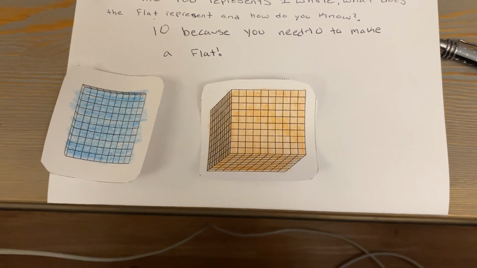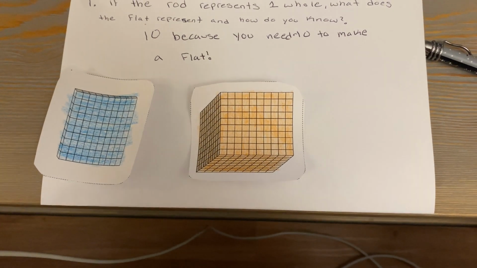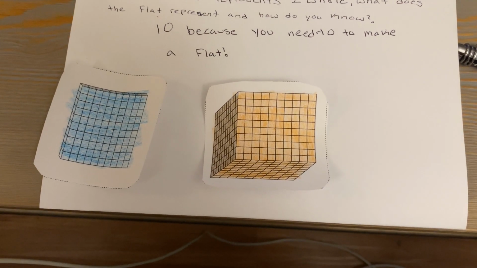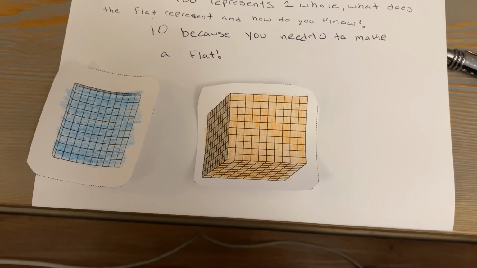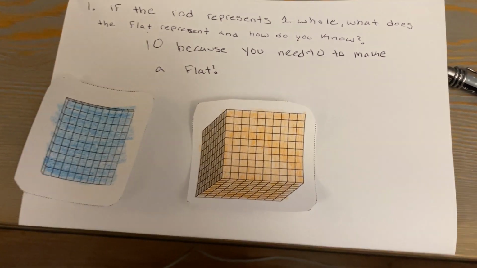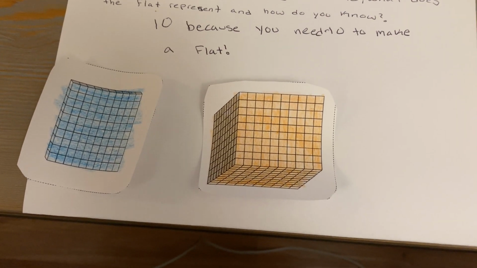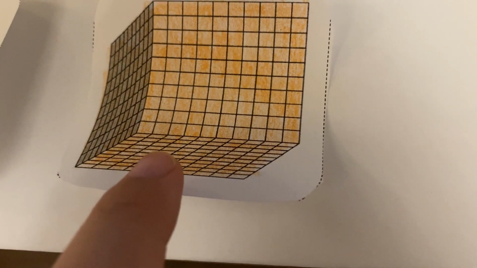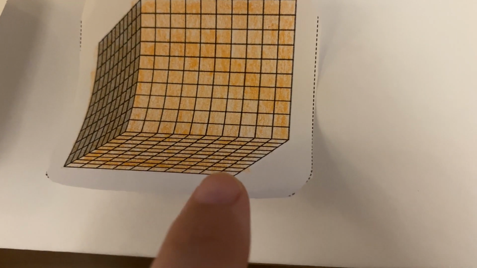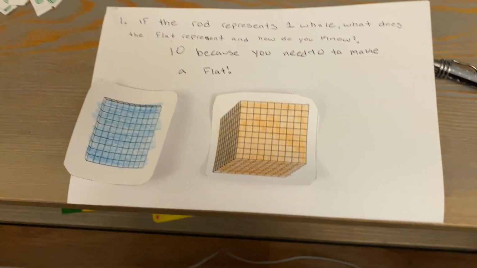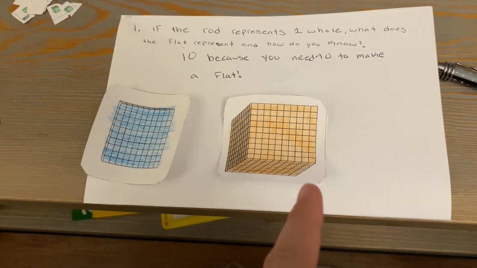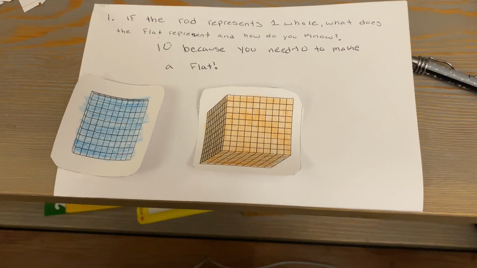So if there was 10 rods in a flat, how many flats do you think are in a cube? Does anybody have a guess? 10, right. So why do we think there's 10 in there? Well, we can easily count. 1, 2, 3, 4, 5, 6, 7, 8, 9, 10. So there's 10 flats in a large cube.